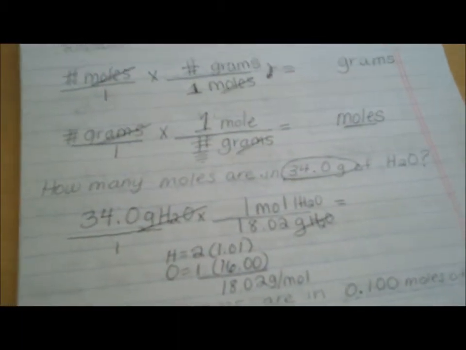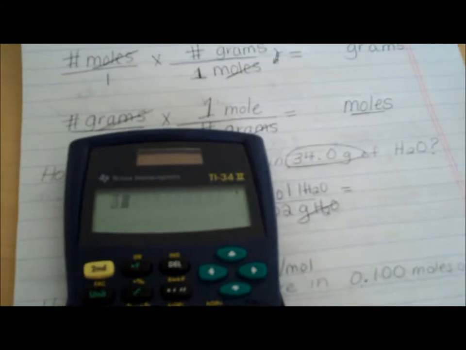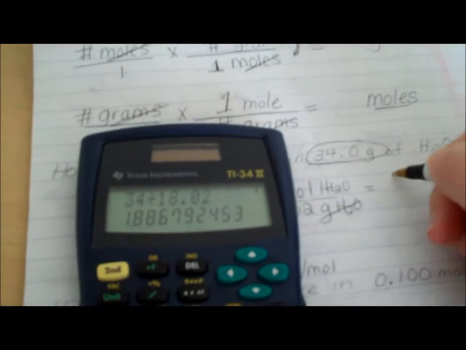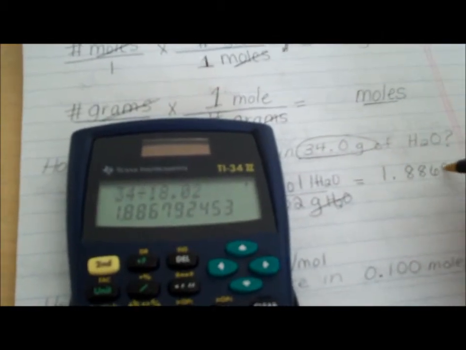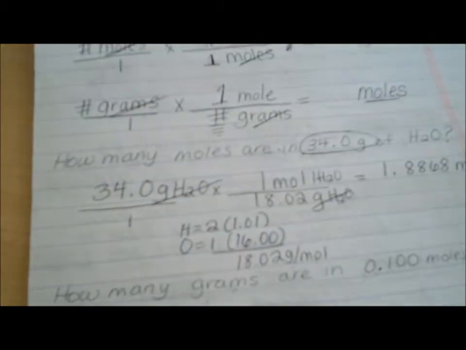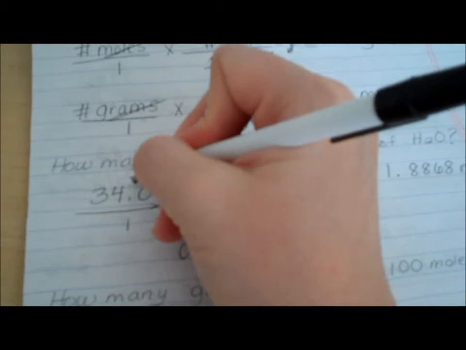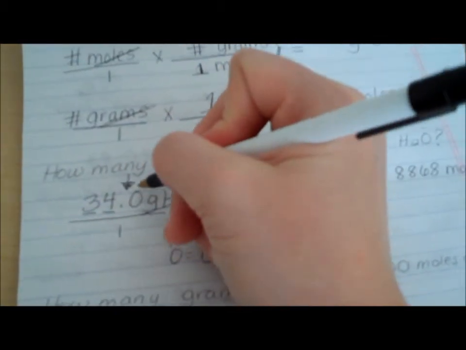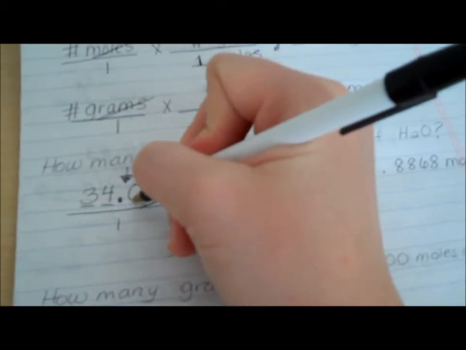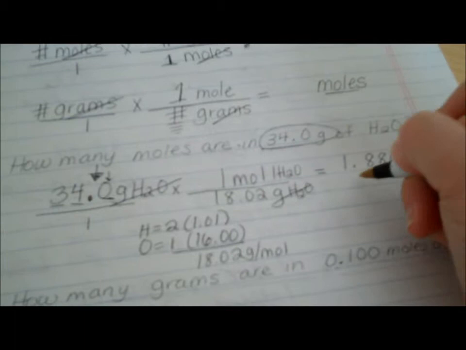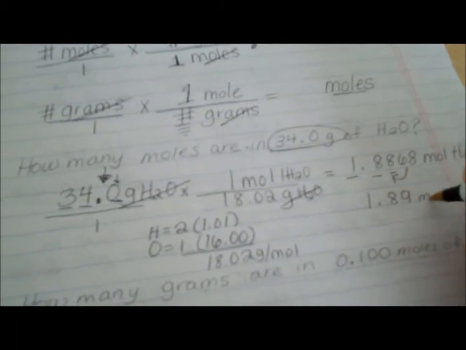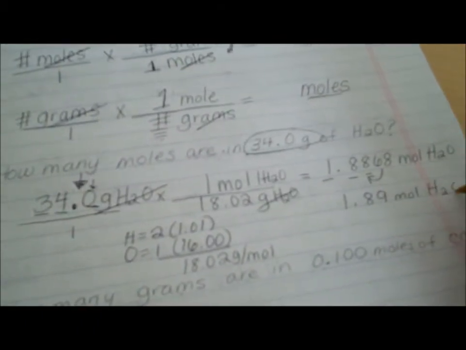So now let's get our calculators out, and we're going to do 34 divided by 18.02, and we're going to get 1.8868 moles of H2O. Now looking at our answer, we're going to use the number of sig figs from our given. So we have 1, 2. Is this 0 significant? Yes, it is, because it's there for a reason, not just a placeholder. So we're going to have 3 sig figs, 1, 2, 3, and it's going to round up to 1.89 moles of H2O.